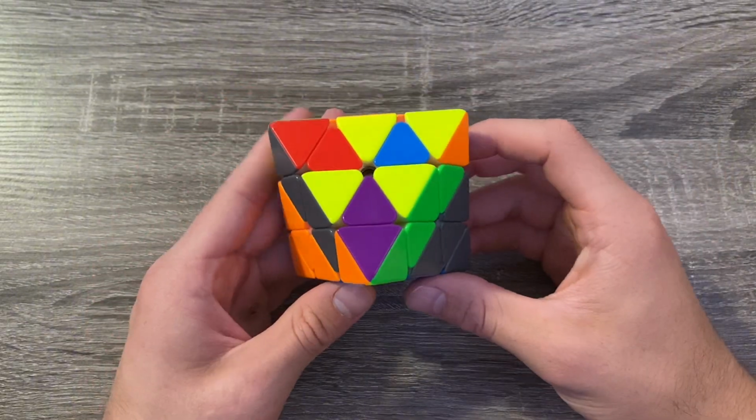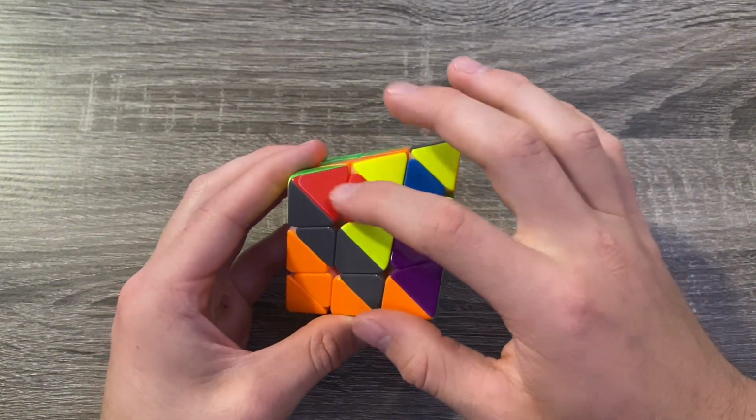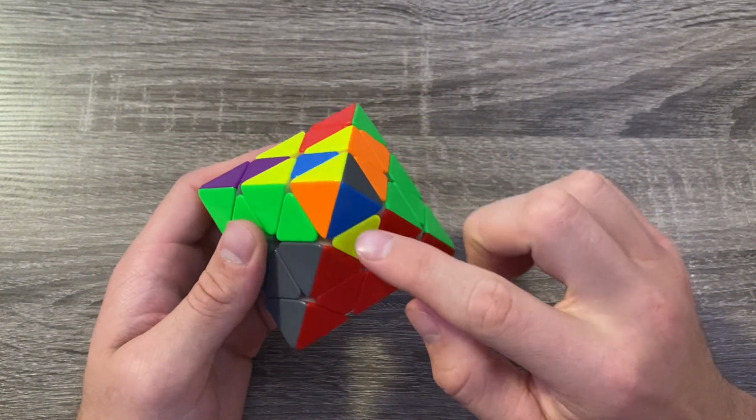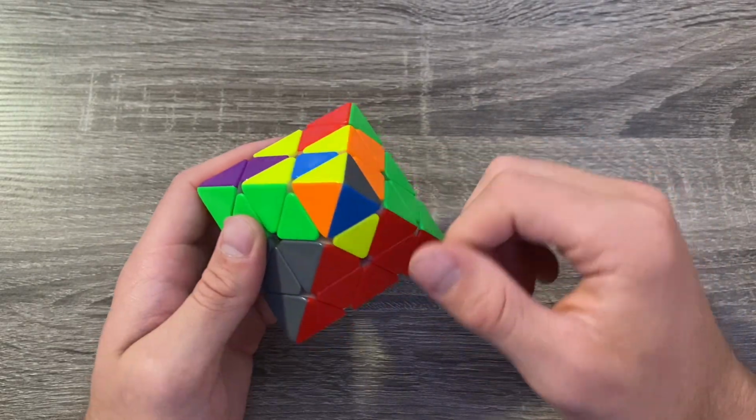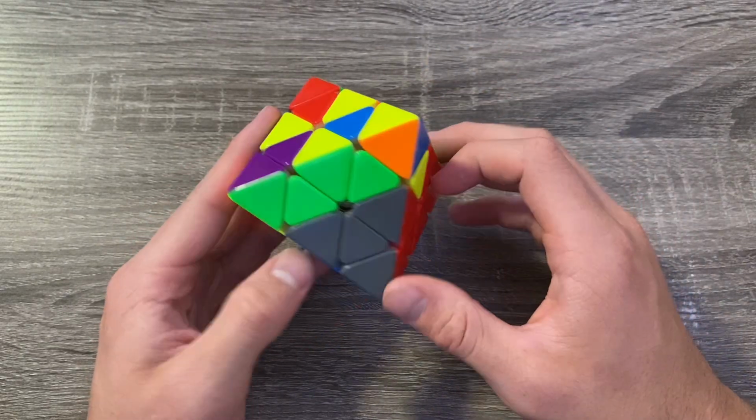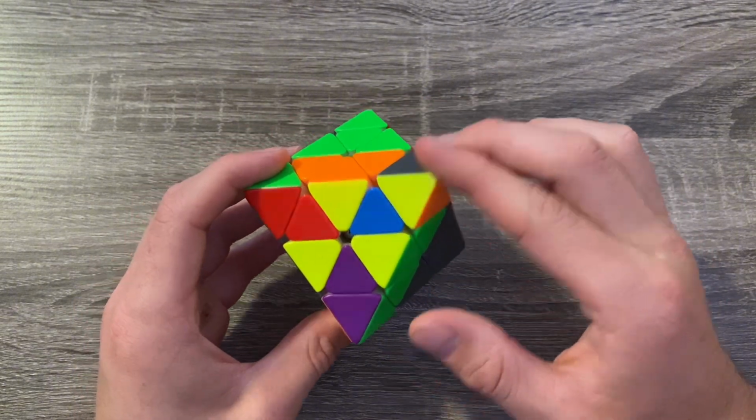All right, back to where we were. So we have our two non-yellow pairs on the top, but we have this corner flipped case, which literally looks like we could just twist this corner twice and it would solve the triple. So what you want to do is put it in the back right here.